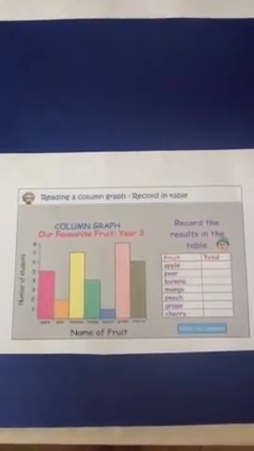Hello Year 3 class. Today's lesson is about how to create a column graph.